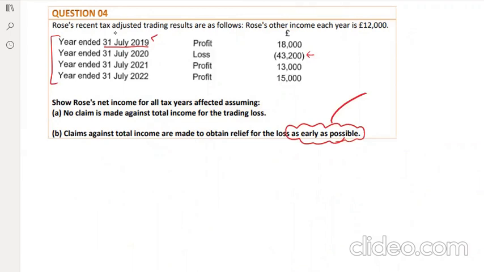This means you will apply in this manner: current year, then carried back for 12 months, and if loss is still there, then you will carry it forward. If the examiner writes loss relief as early as possible, it means you apply the loss relief in this order.